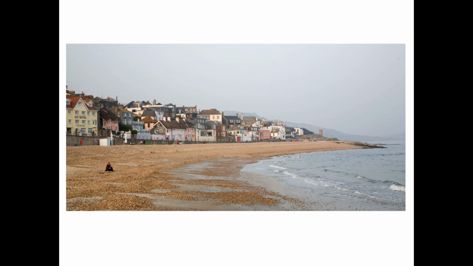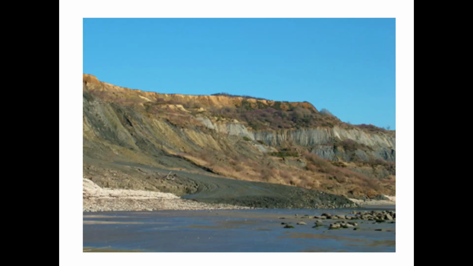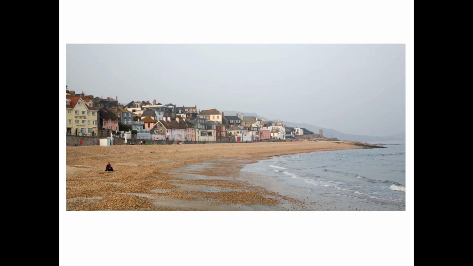So hold the line is spending lots of money to protect a particular stretch of coastline. And if I just go back, the difference basically is: is it worth protecting? Is there anything of value to protect? Is it possible to protect it? So you have a whole load of thought processes to go through. So hold the line is protect as much as you can.